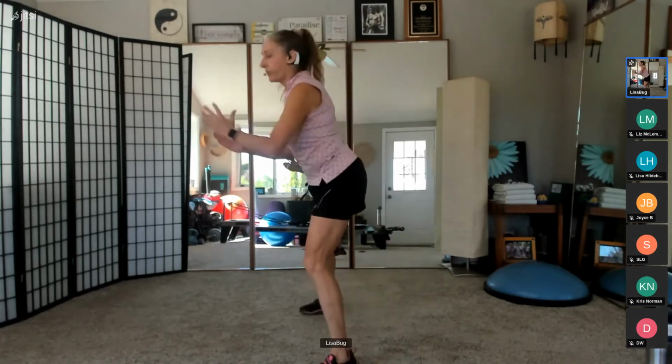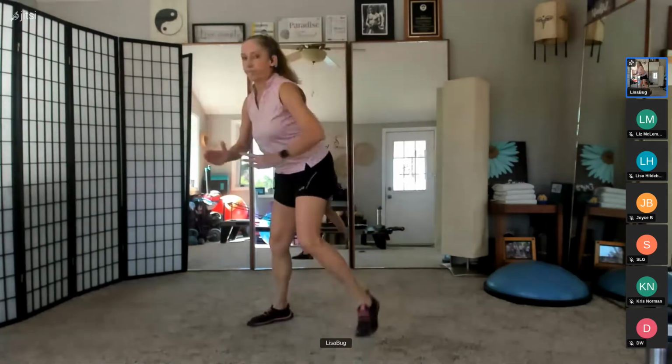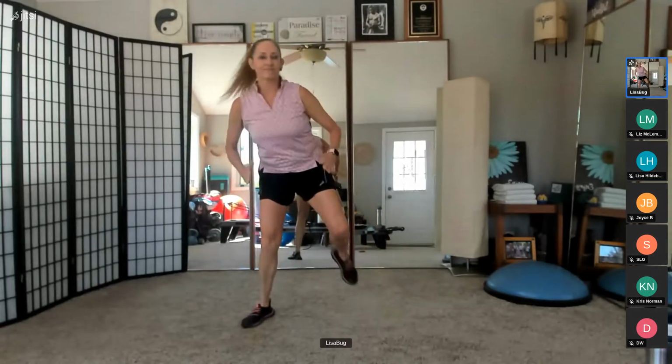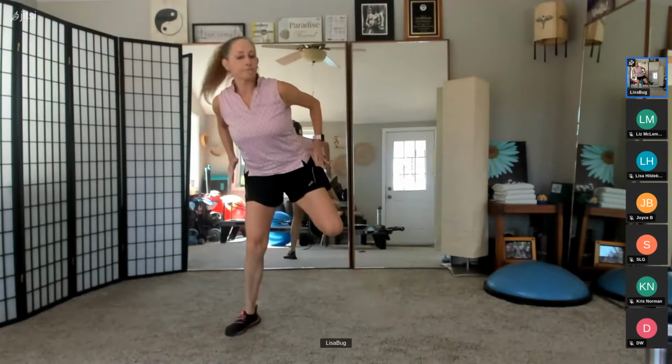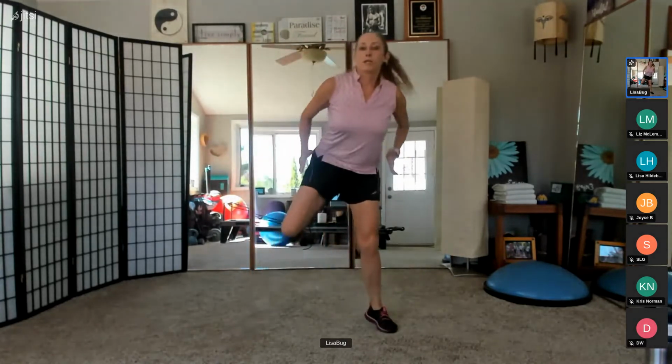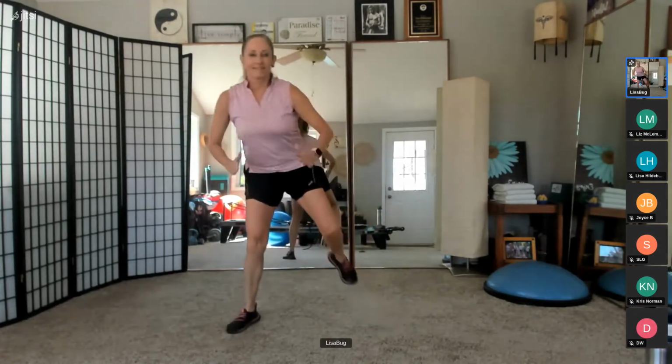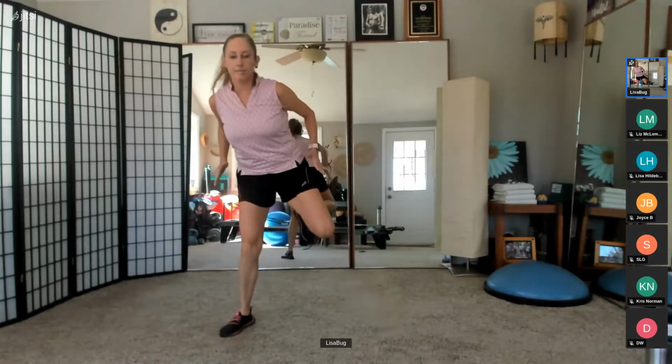Now with arms, we can pull back, pull, pull, pull, pull. Good. We're also shifting the body weight side to side. We have one foot off the floor for just a brief second. So we're working balance and stability. Nice job. When you pull your elbows back, squeeze your shoulder blades together. Excellent. Let's look at our time. 30 seconds remaining. Pull back, pull back.